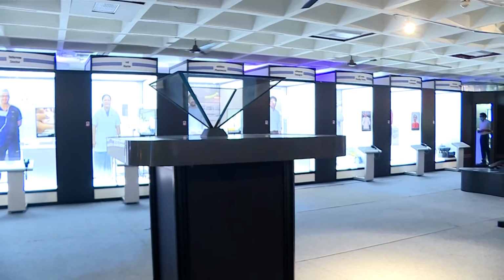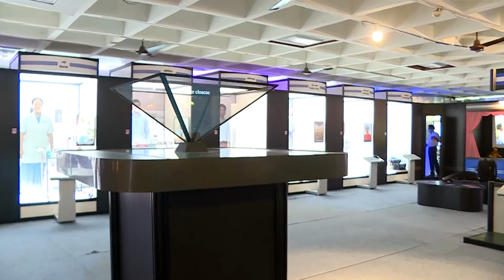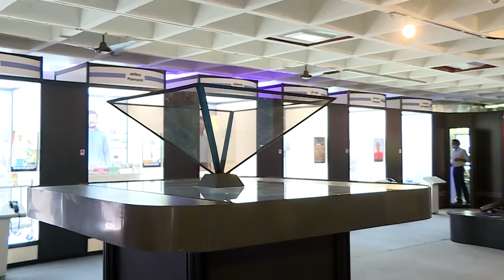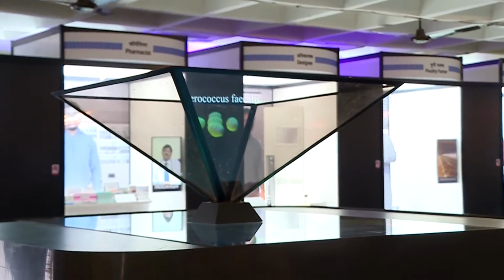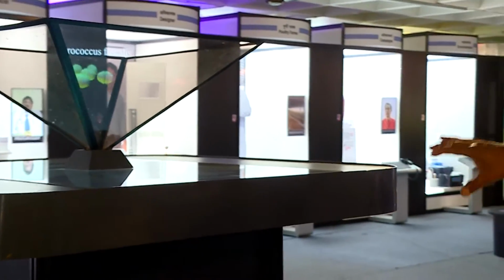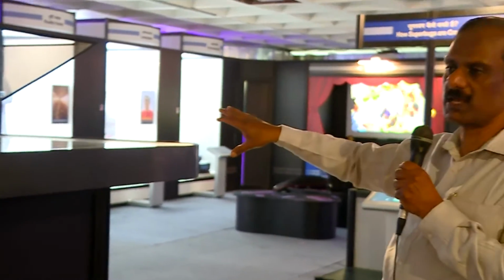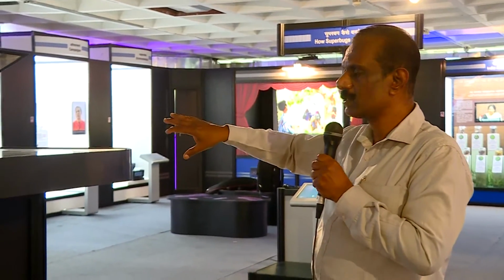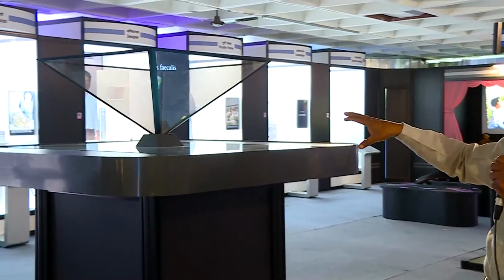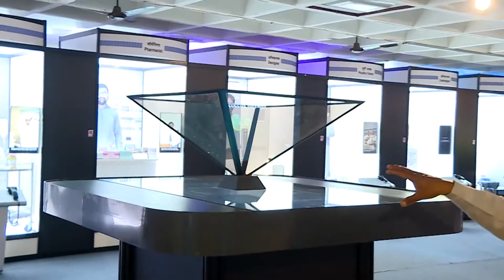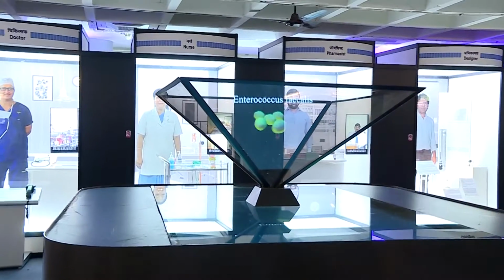The exhibition also has three-dimensional views of some of the bacteria which one can commonly come across. Since you cannot actually see them with your naked eye, we have created this setup to see many of these bacteria in their three-dimensional form. So visitors coming to this exhibition can have first-hand vision of the microorganisms and bacteria in their three-dimensional form.